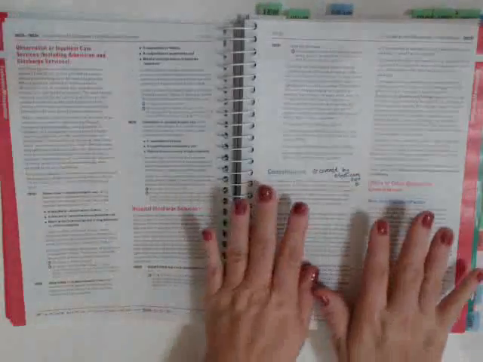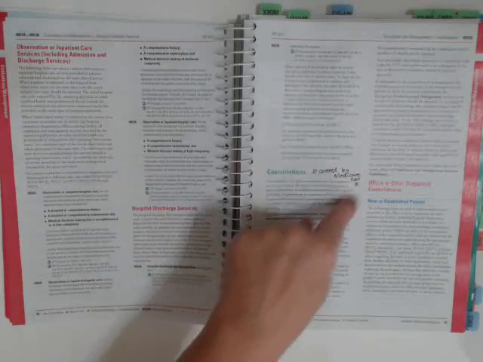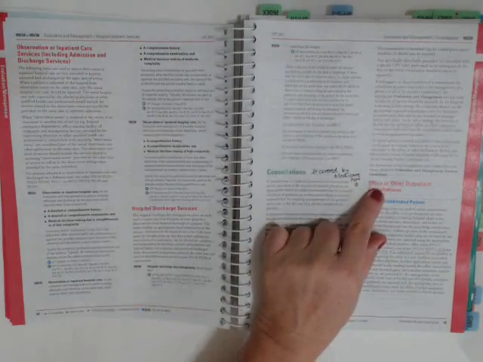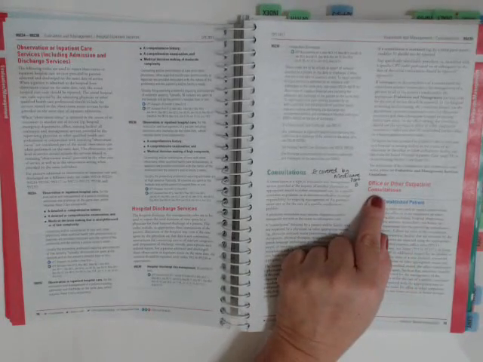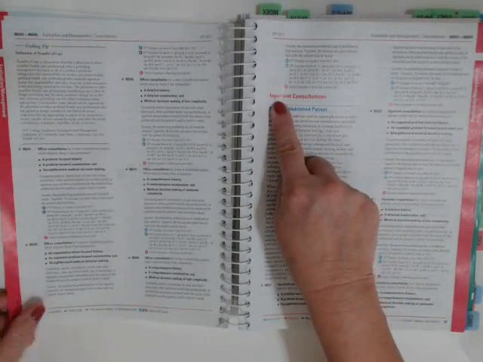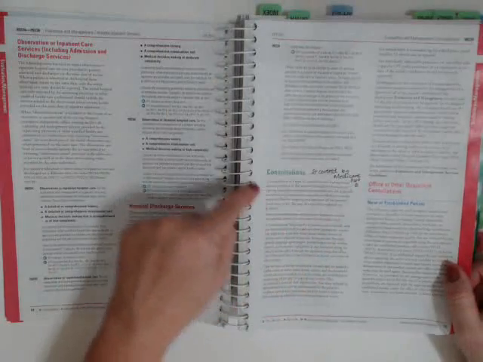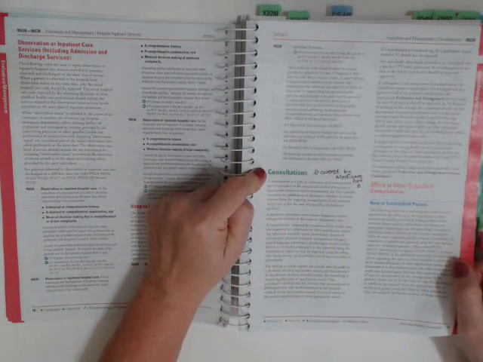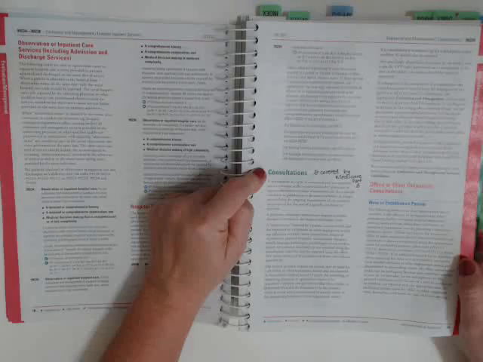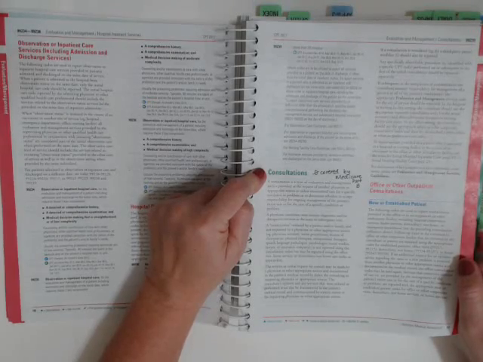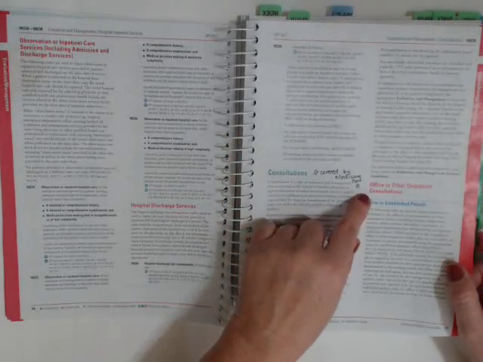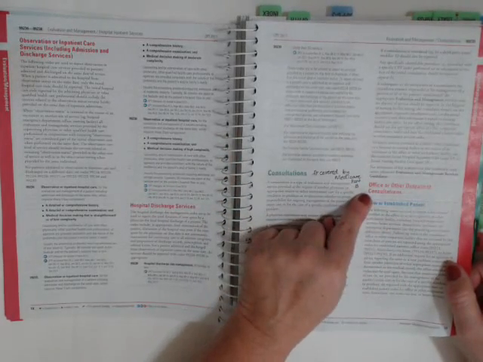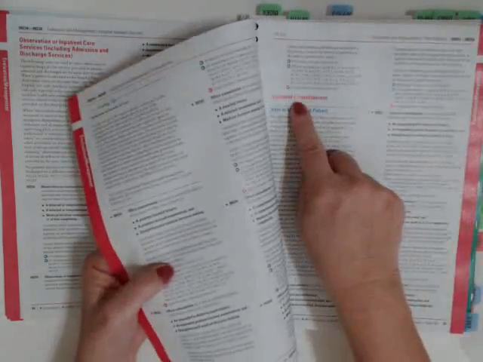So here we're going into a new section. Consultation green is our new little section within this section. We have office and other outpatient consultations, and then we have inpatient consultations. That's what we have under this consultations heading. You better make note that Medicare Part B doesn't cover any kind of consultations, so you would have to use your office visits. So we have office and other outpatient, that's our setting, and we have inpatient.